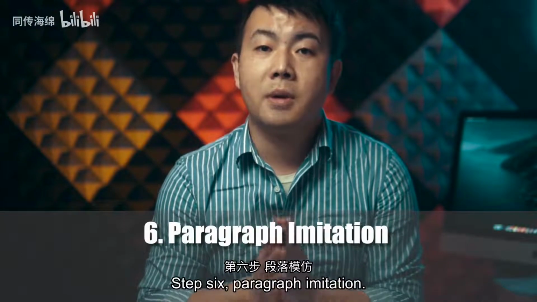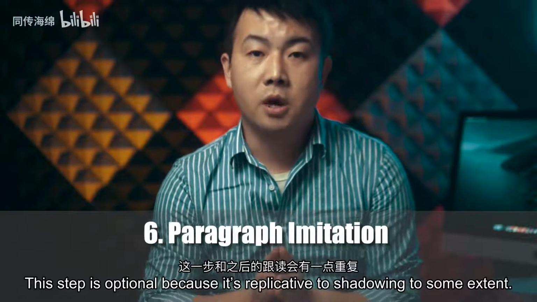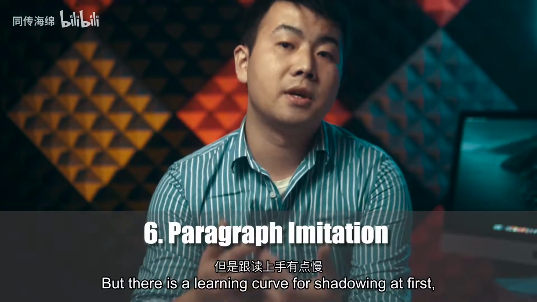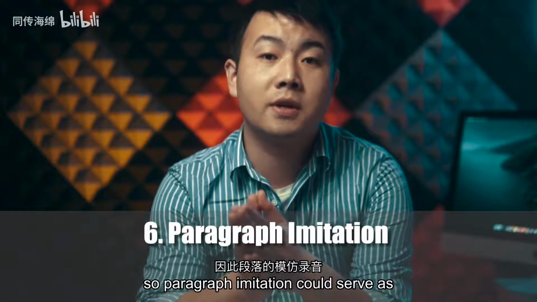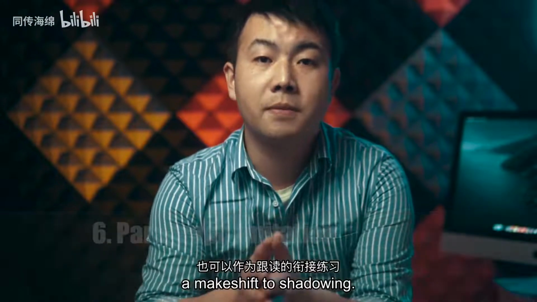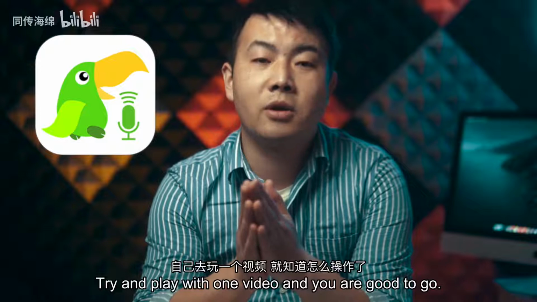Step 6, paragraph imitation. And this step is optional because it's replicated in shadowing to some extent, but there is a learning curve for shadowing at first. Paragraph imitation could serve as a makeshift for shadowing. And this app is a great demonstration of how the 6 steps work. Try, play with 1 video, and you're good to go.